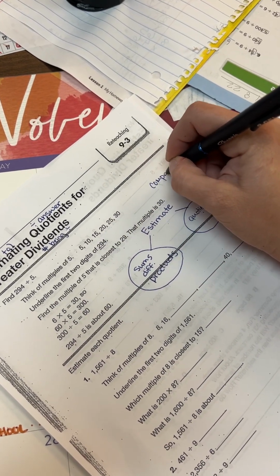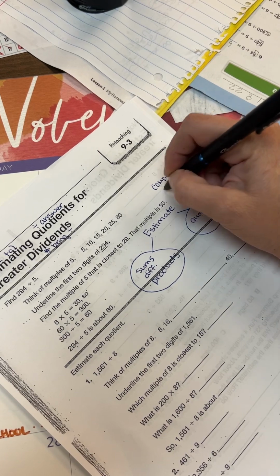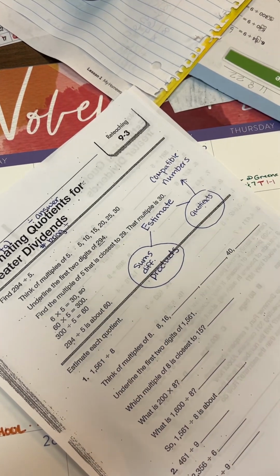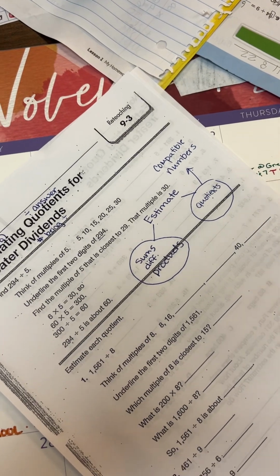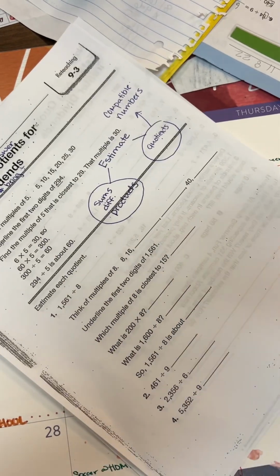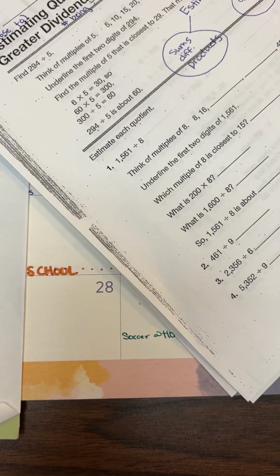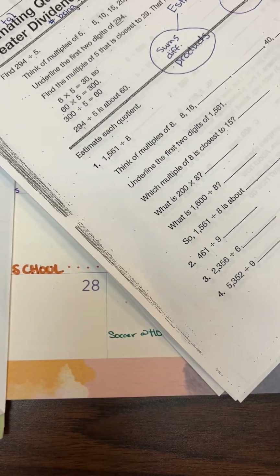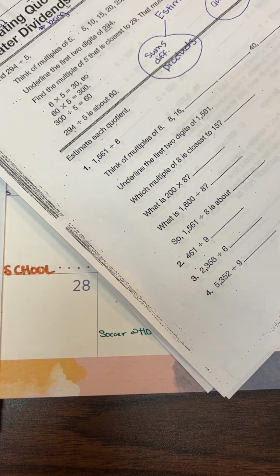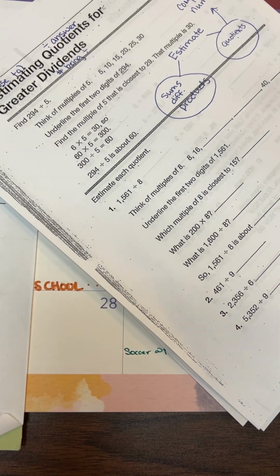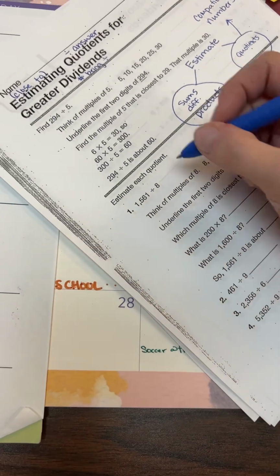But with quotients, we're going to use something called compatible numbers. Now, compatible numbers are numbers that get along with each other, because that's what compatible means. They can work together, right? So let's take a look at how we use these compatible numbers. Now, I think this is a much easier way to estimate because there's not as many rules. You just want to make sure you get as close to my exact number as possible.